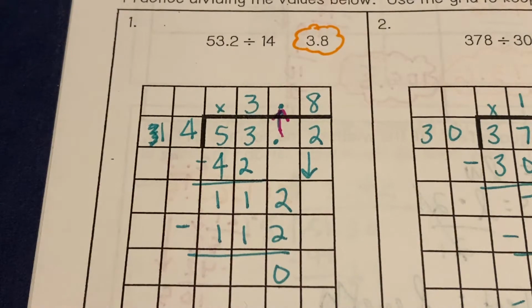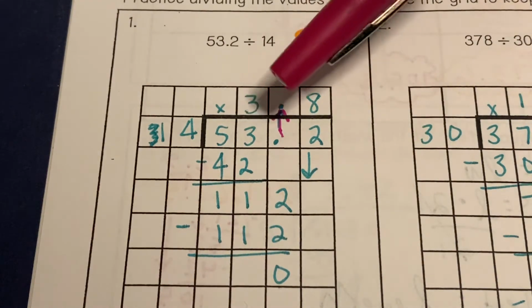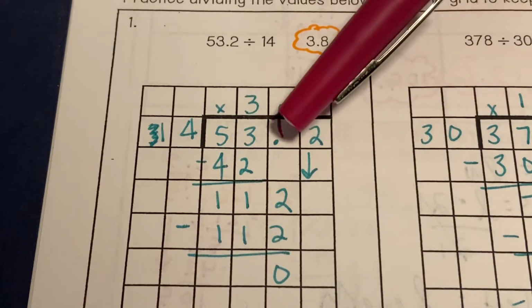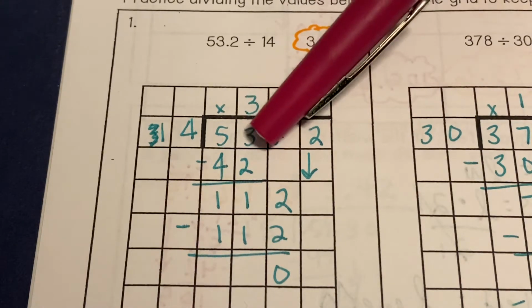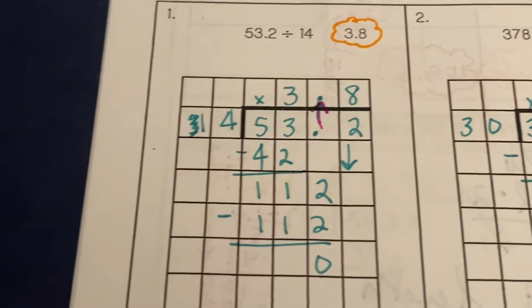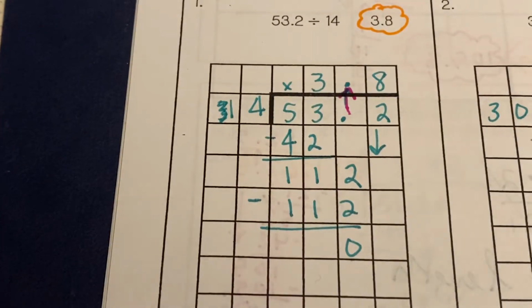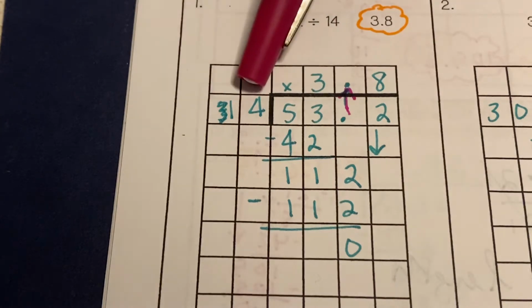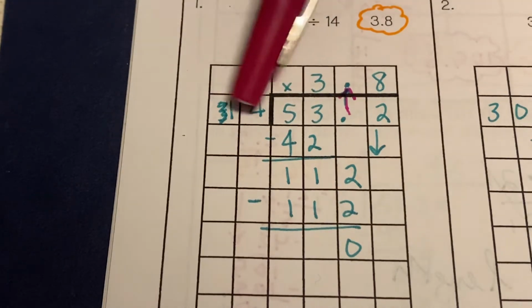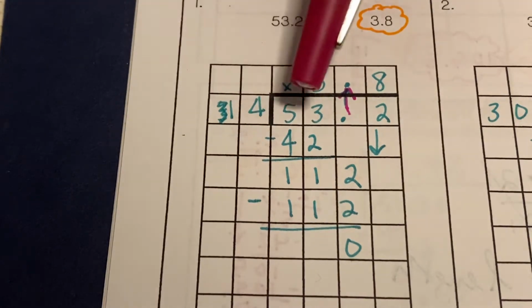Okay, so again, the 53.2 is going to go inside. You could put it right inside of its own box for this problem. There's enough room, or you could just put it right on the line. But 53.2 divided by 14, okay? So here we have the 14 again on the outside in the divisor. We're wondering first, how many times does 14 fit into 53?